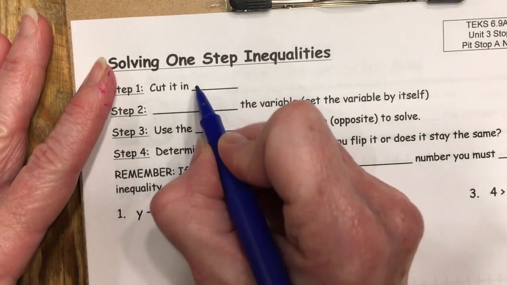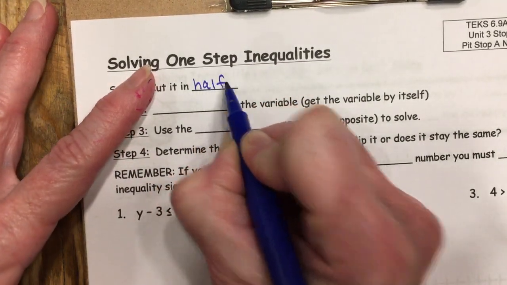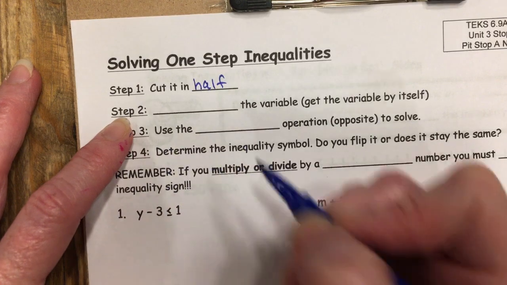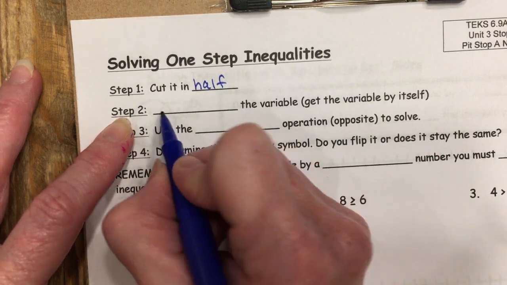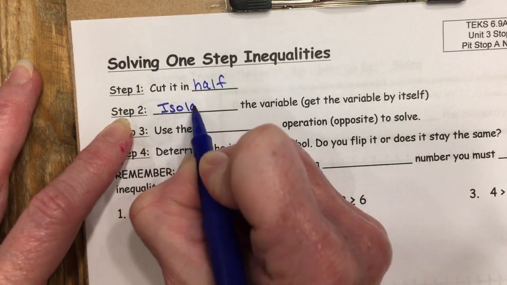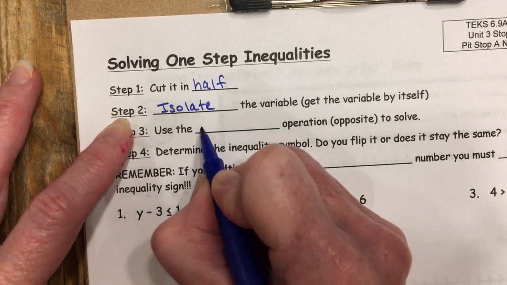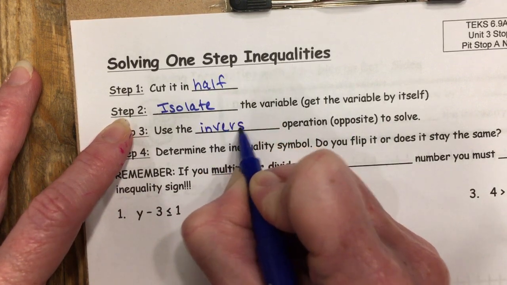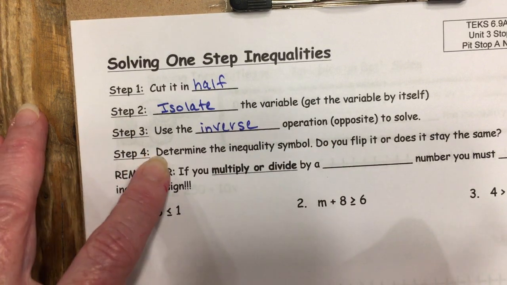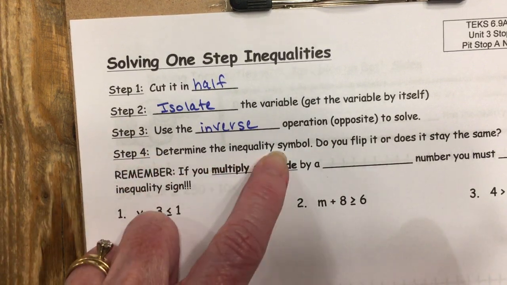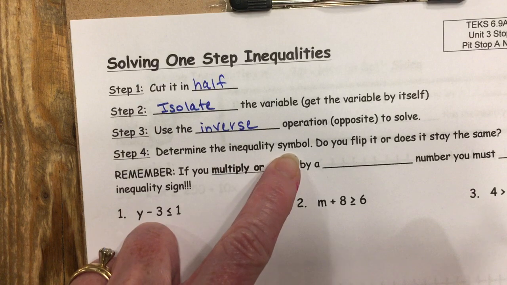First thing is you cut it in half. You've seen this before with equations, so it should be pretty easy. You want to isolate the variable. Same as before, it means to get the variable by itself. You're going to use inverse operations to do that. So add, subtract, multiply, divide. Then you determine the inequality symbol.